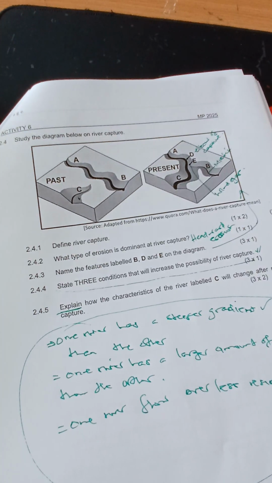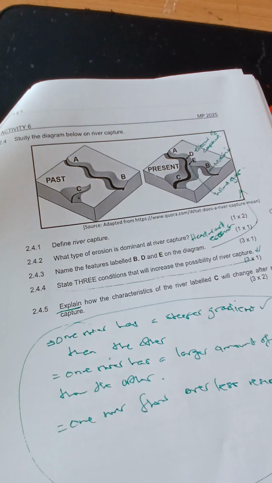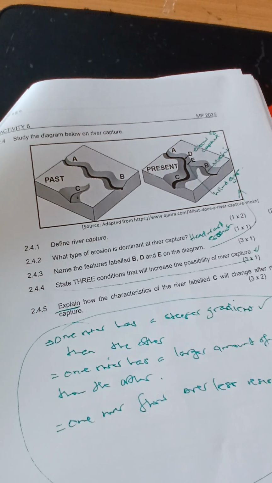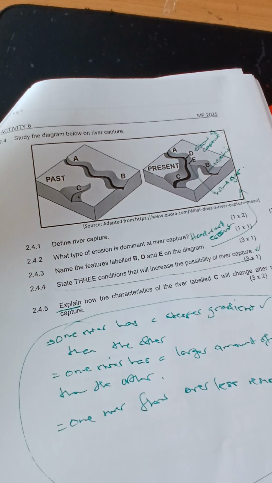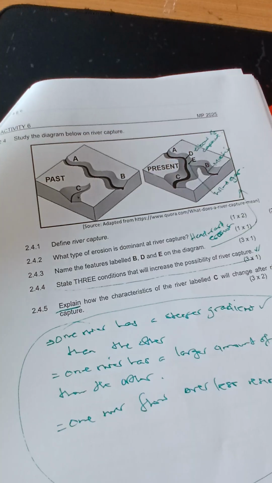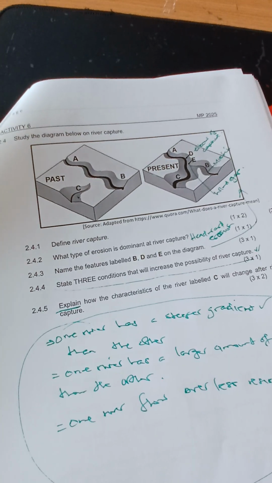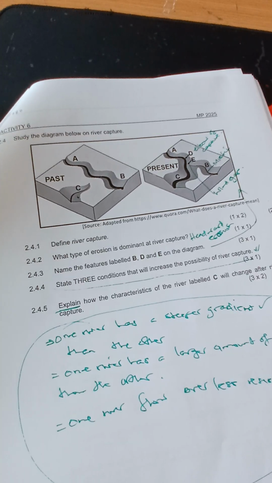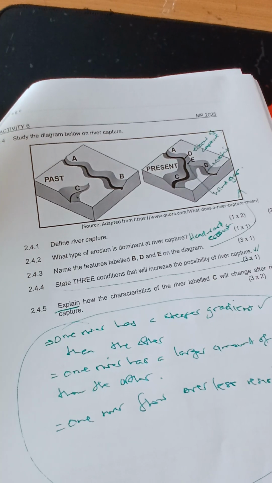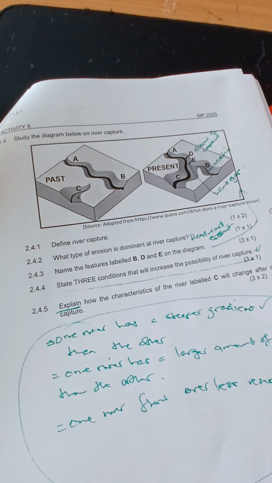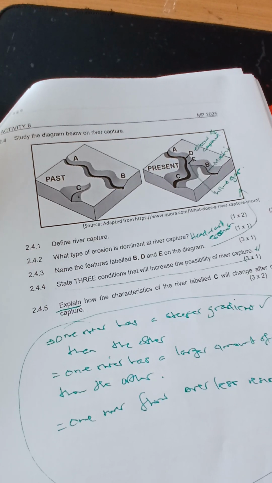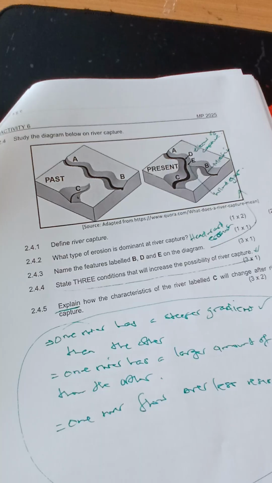If you answer "erosive power increase", you get 1 mark. But if you answer it in full, like "erosive power increase because of the amount and turbulence of water added", that point is explained. There is a point, factor, and the qualifier. Erosive power increases because of the amount and turbulence of water that is added.